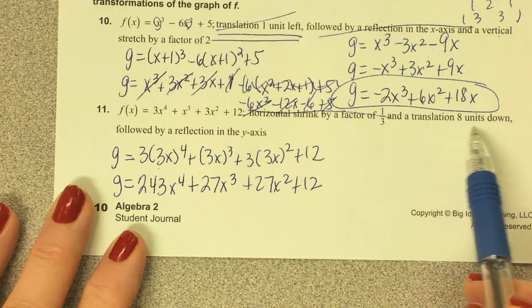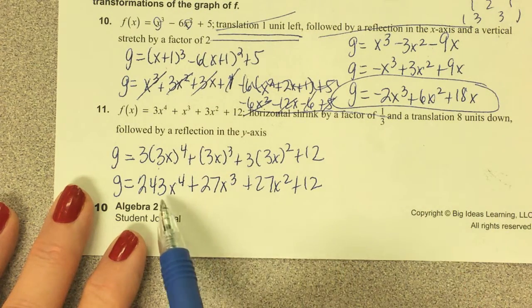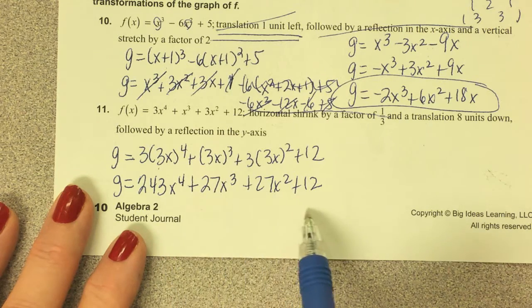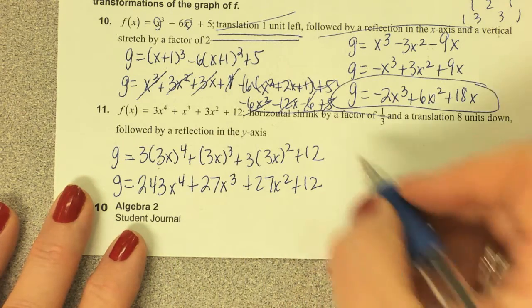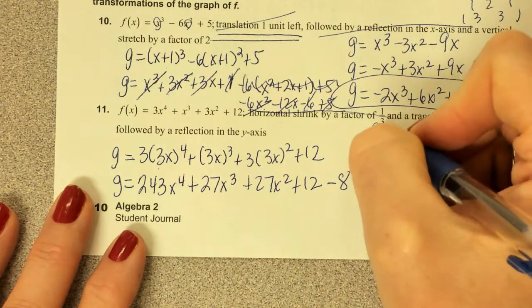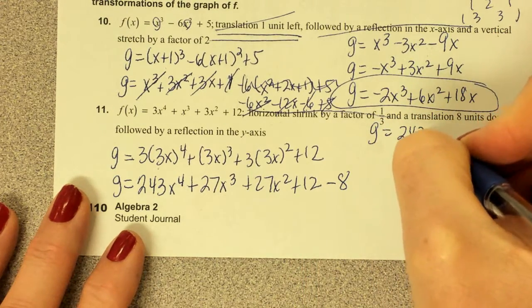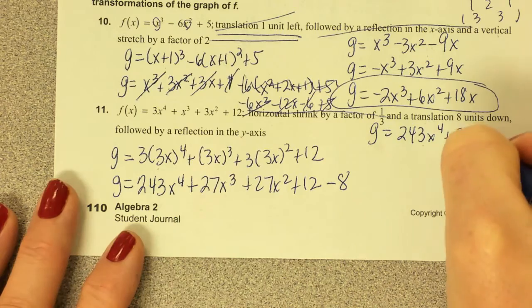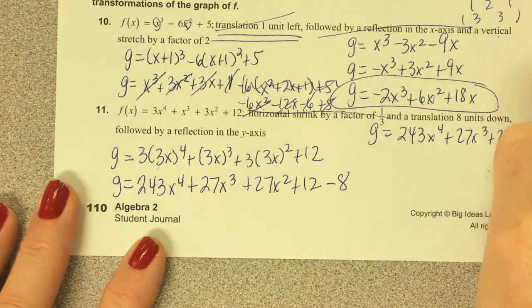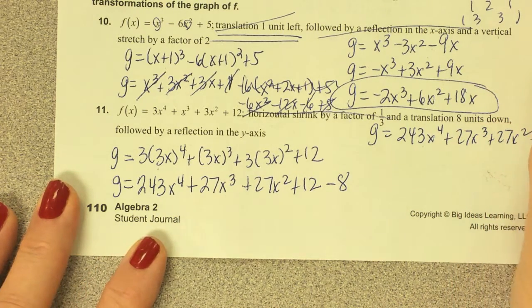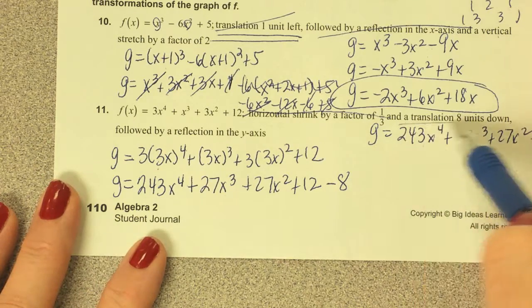Now we have to do a translation 8 units down. Do I replace the x or do I just put minus 8? It's just minus 8 from the whole thing, combine like terms. So nothing changes except for that constant. So far we've done this now.